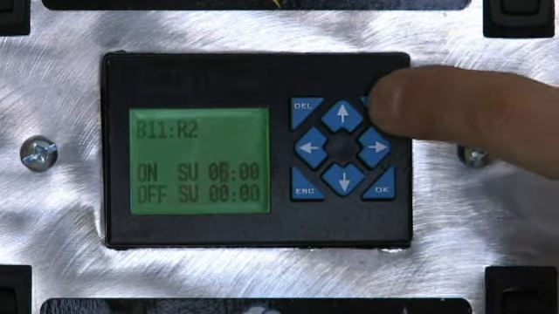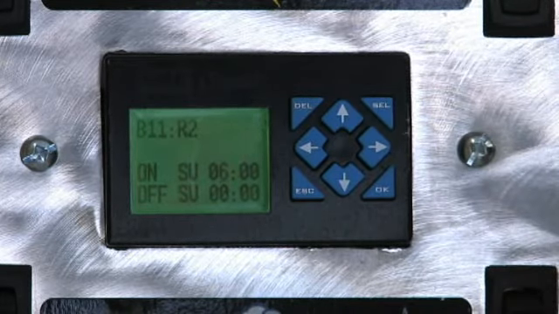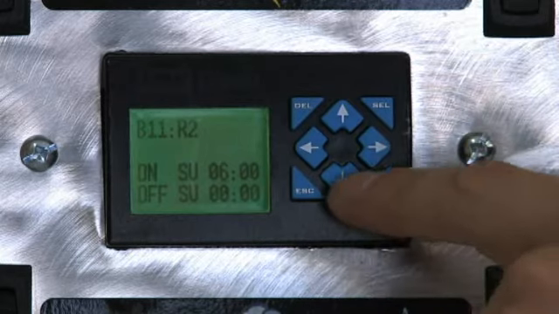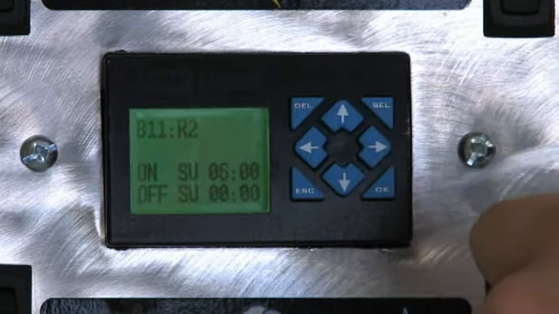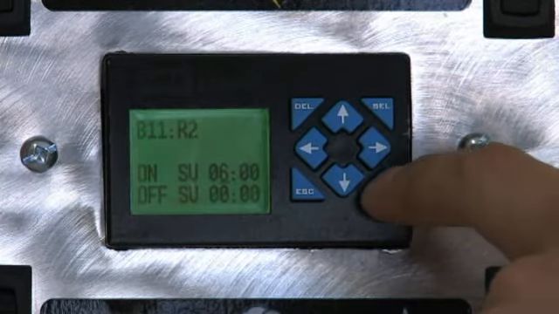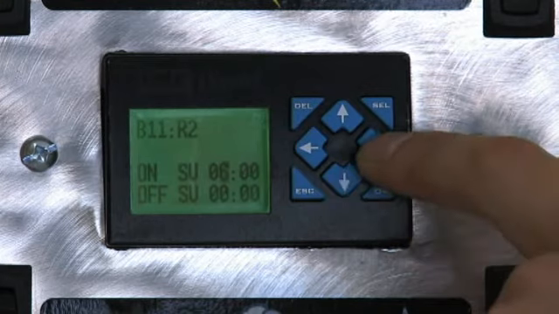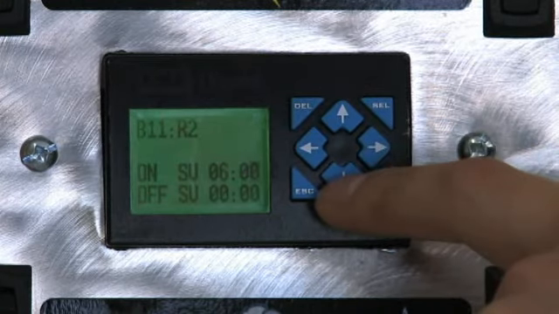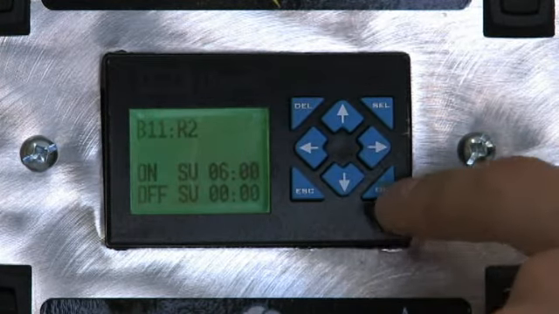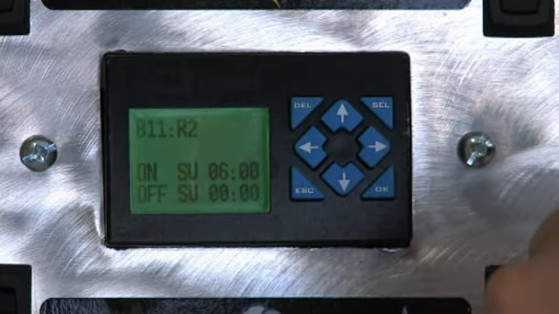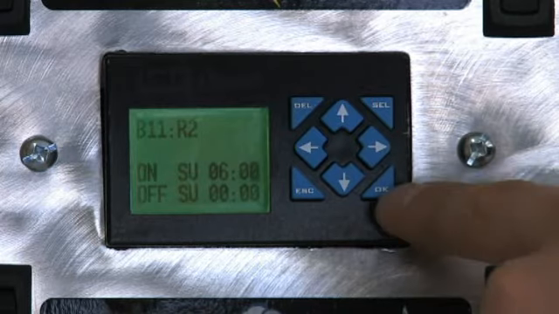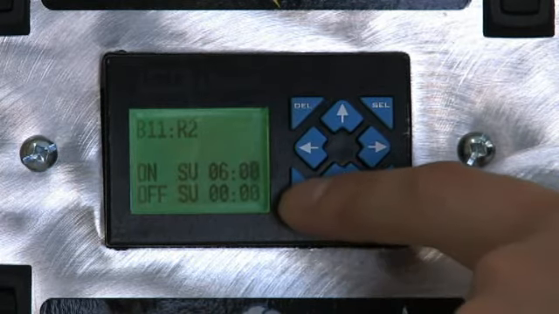If you press select, it'll have the blinking cursor underneath the number. So now you can use the up or down arrow key to alter the time to what you would like it to be. Once you're finished with that, you press OK. And if you'd like to alter your off time, just move your cursor to the off one. Again, press select when you get to the one you want, and alter it up or down till you get to the hour that you'd like. Press OK, and then you can press escape.